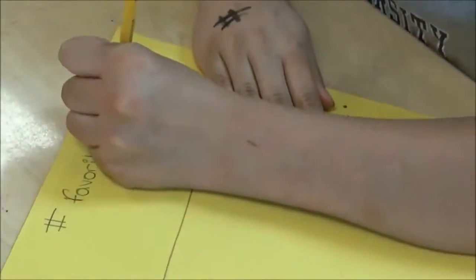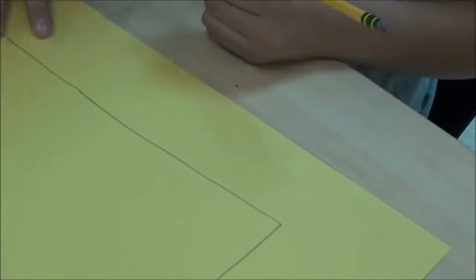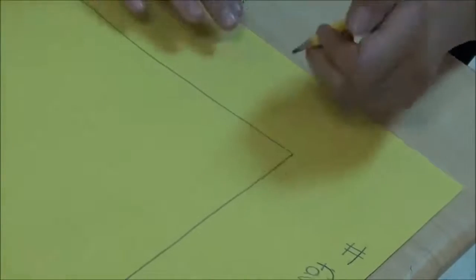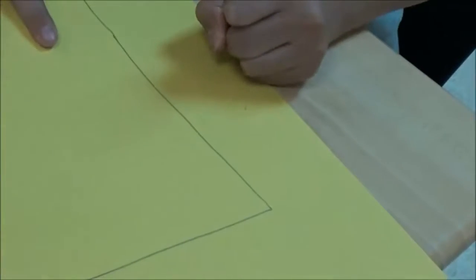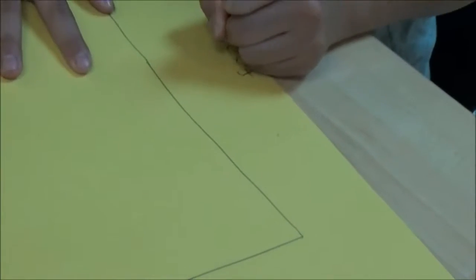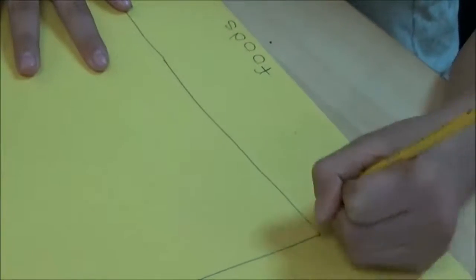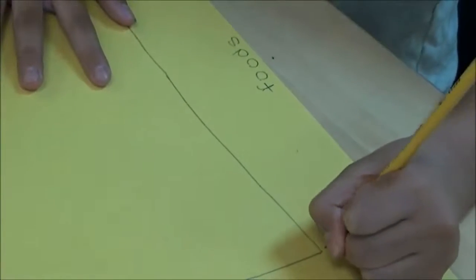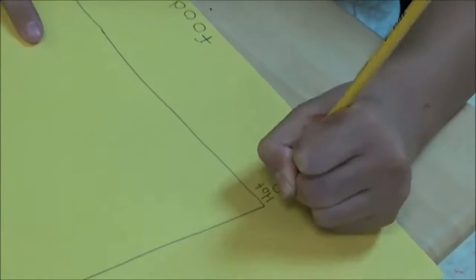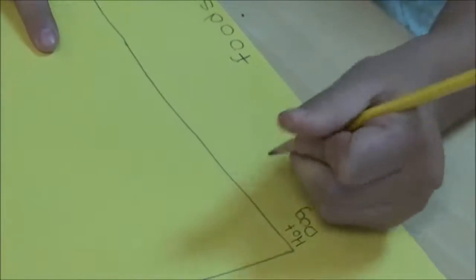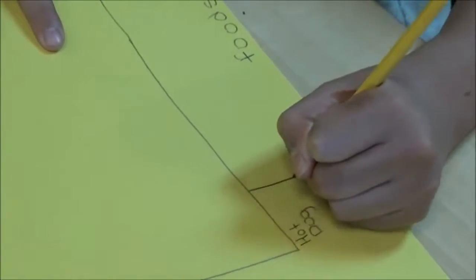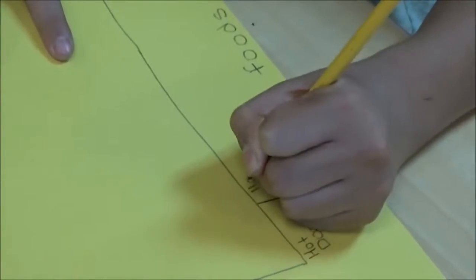You have 5 rows, and then the foods on the bottom. I'm going to put foods right here. It's hot dog. Next is hamburger, and then chicken nuggets.